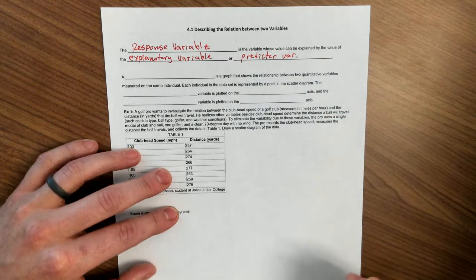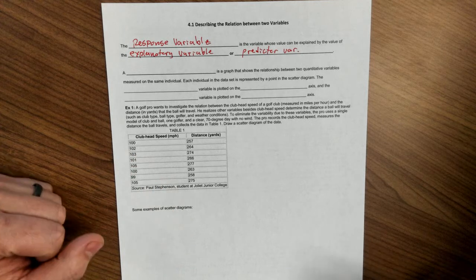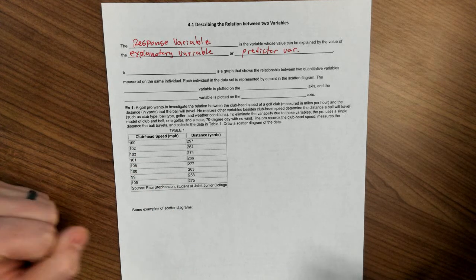I'm just going to abbreviate with var right there. So those are just the two variables that we're going to be dealing with, the response and the explanatory.